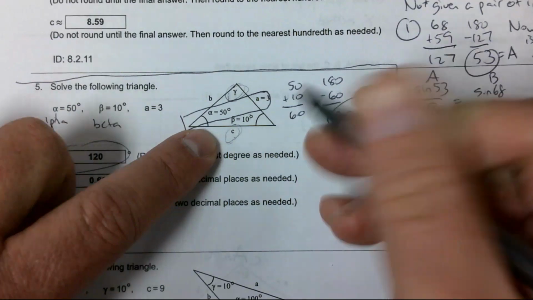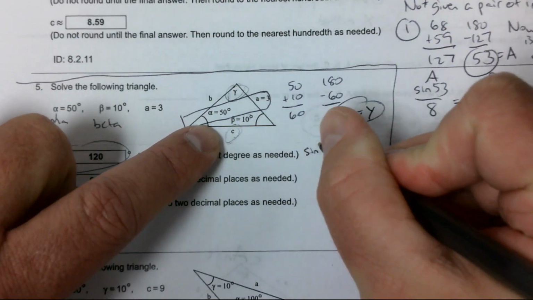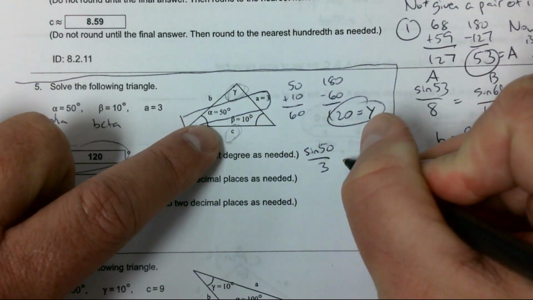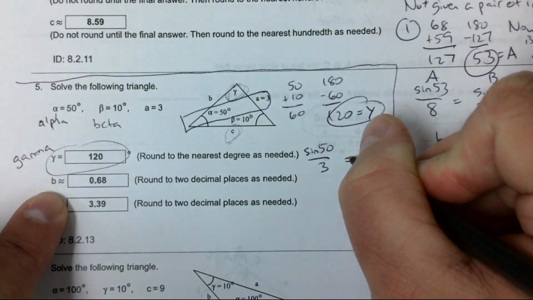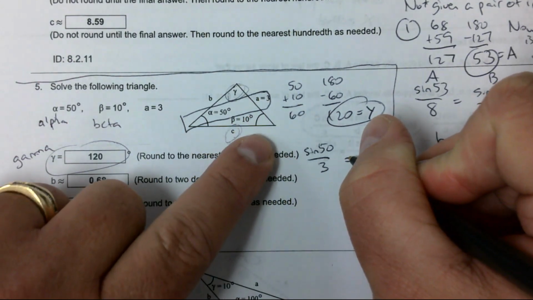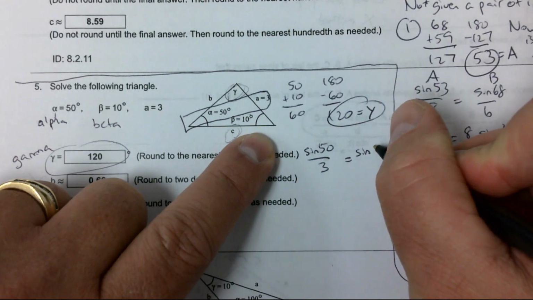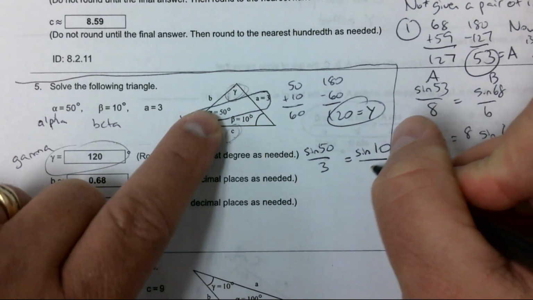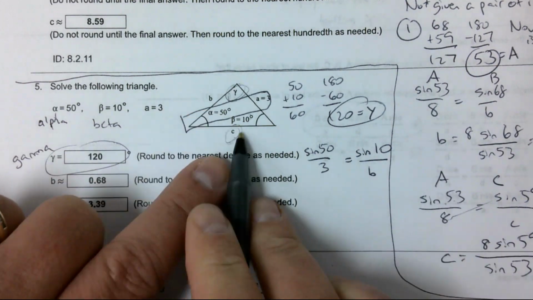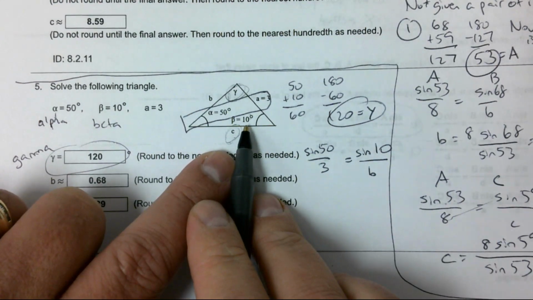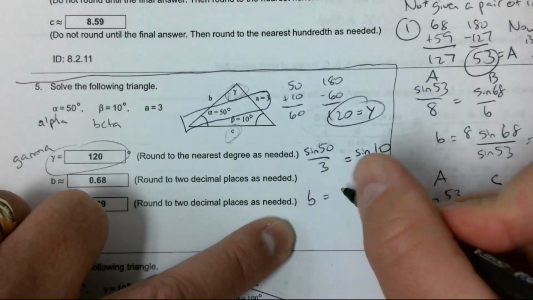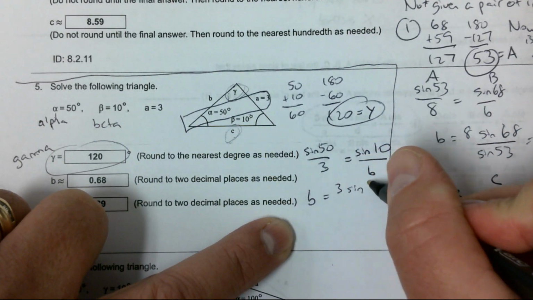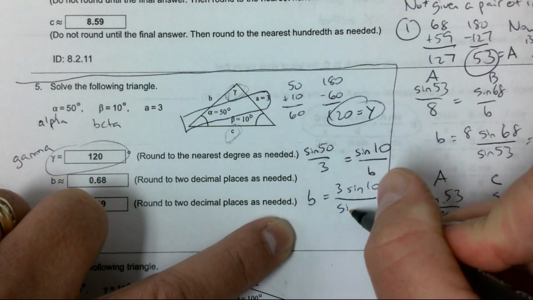So we can say sine 50 over 3 equal, okay, we're looking for B, sine 10 over little b, because the capital B is the beta. And so then B equal 3 times sine 10 over sine 50.